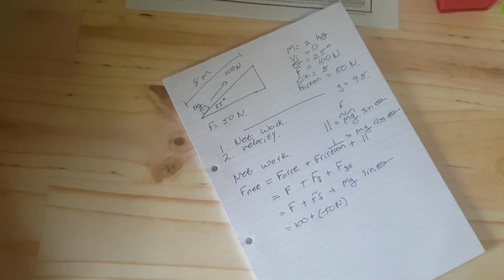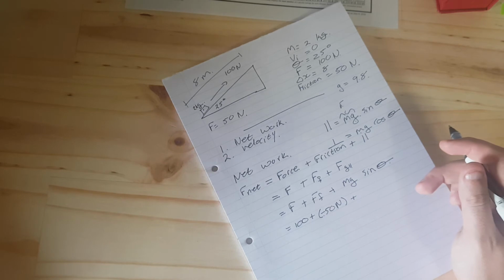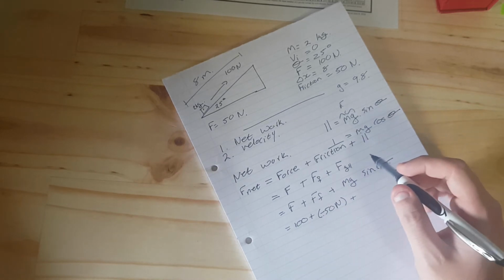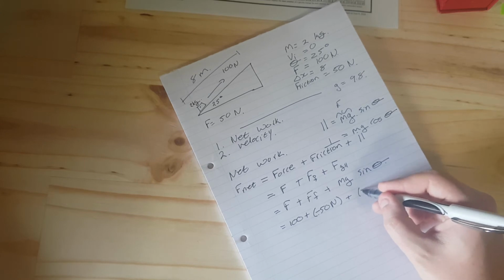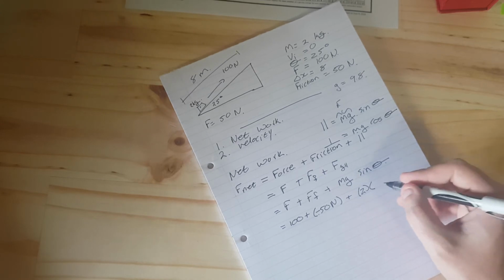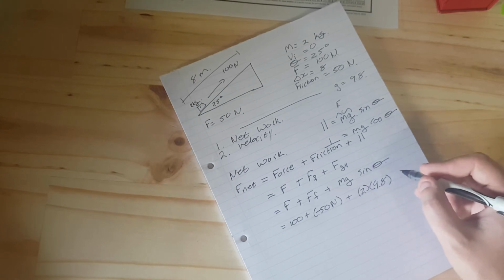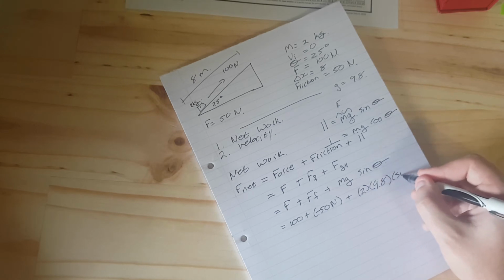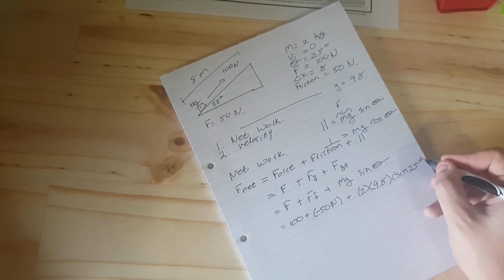And then we of course have our final bit, mg sine theta. We know what the mass is, so that is going to be 2 kg. We know what g is, 9.8, and it is sine theta, which is 25 degrees.